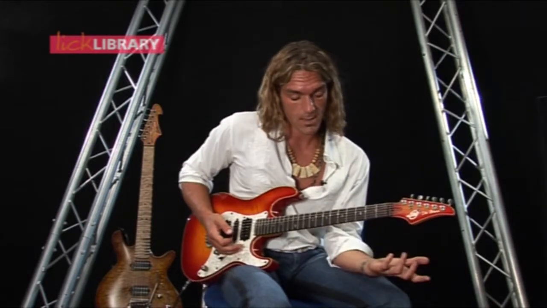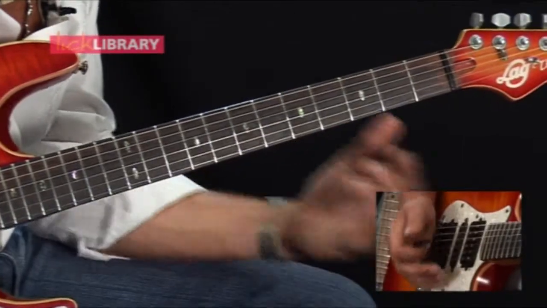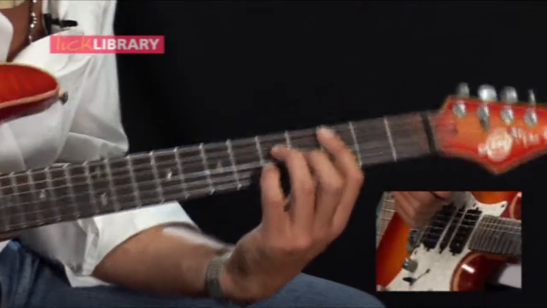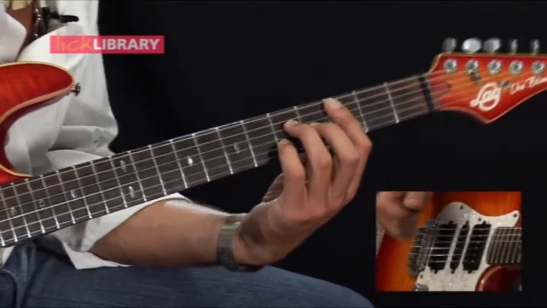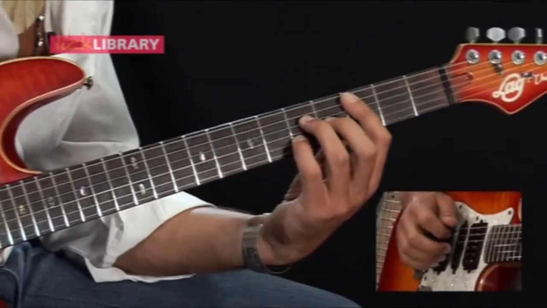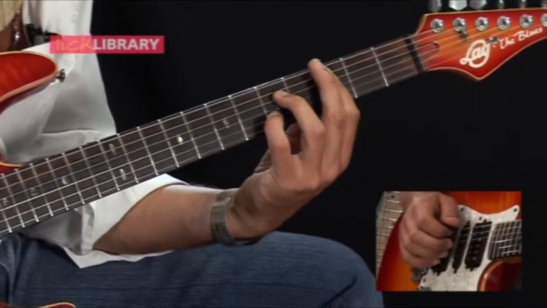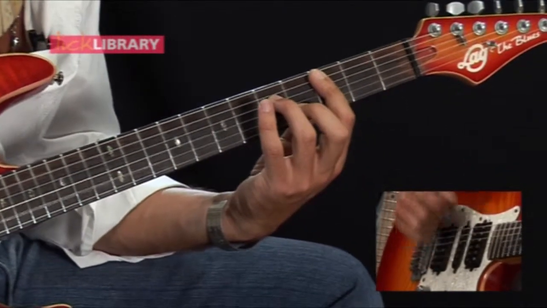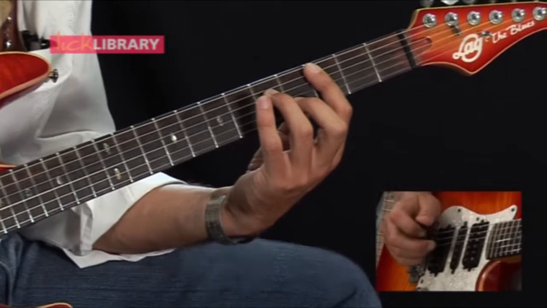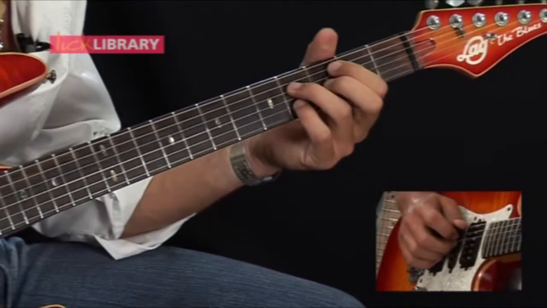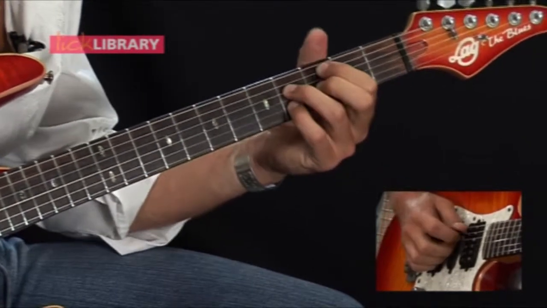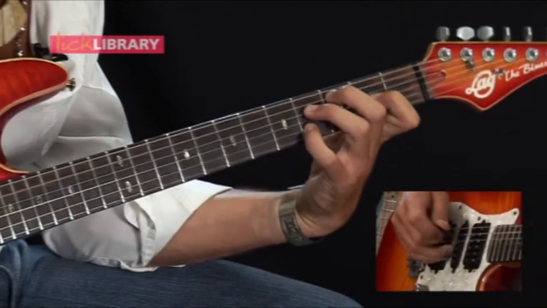The first thing is a C major shape. C major 7. It's like this. So, C major 7. If I go to C7, it's like this. If I go C minor 7, it's going to be this. If it's C minor 7 flat 5, it's going to be this. And if it's C diminished, it's this.